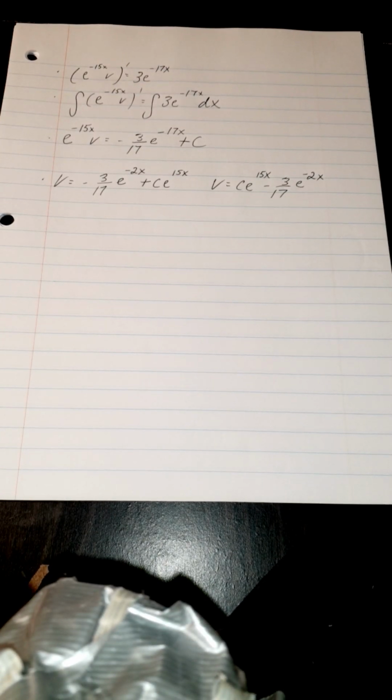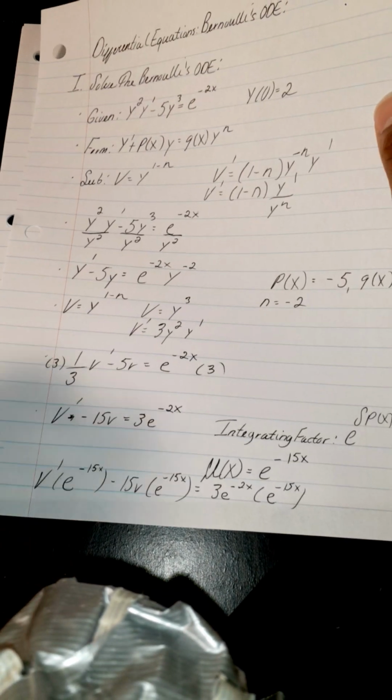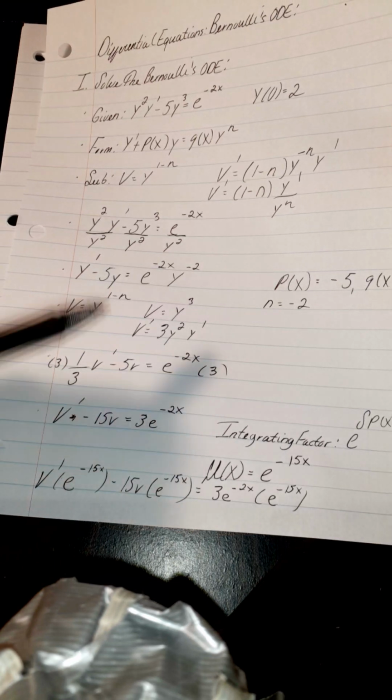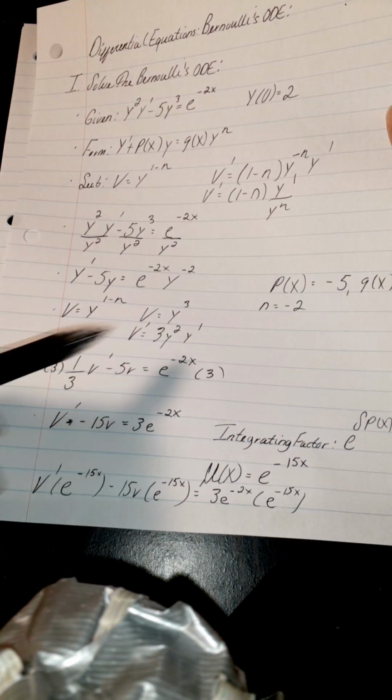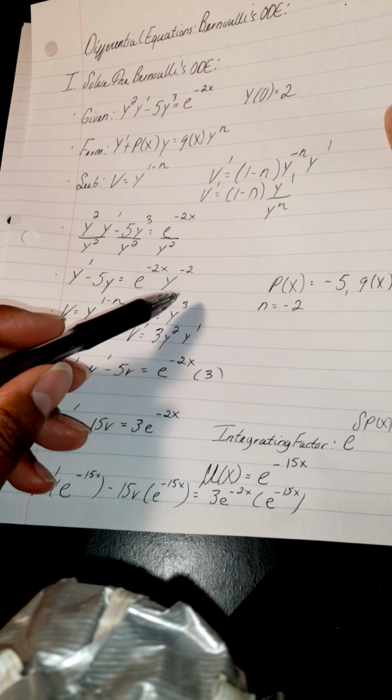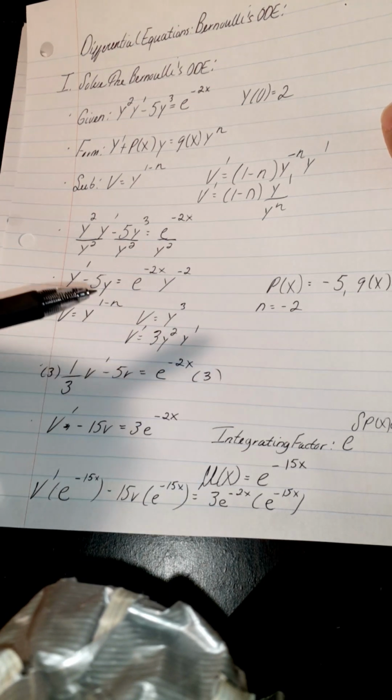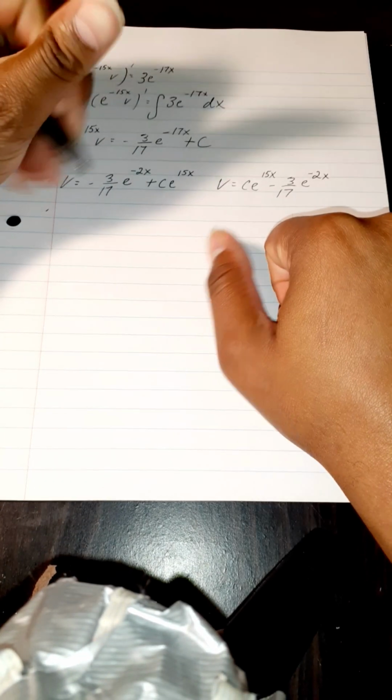All right. So now we got to go back to our original substitutions. If you remember from earlier, where did I put it at? No, right here. Remember that v was equal to y cubed, so we got to plug that back in. And then we can apply the initial condition.